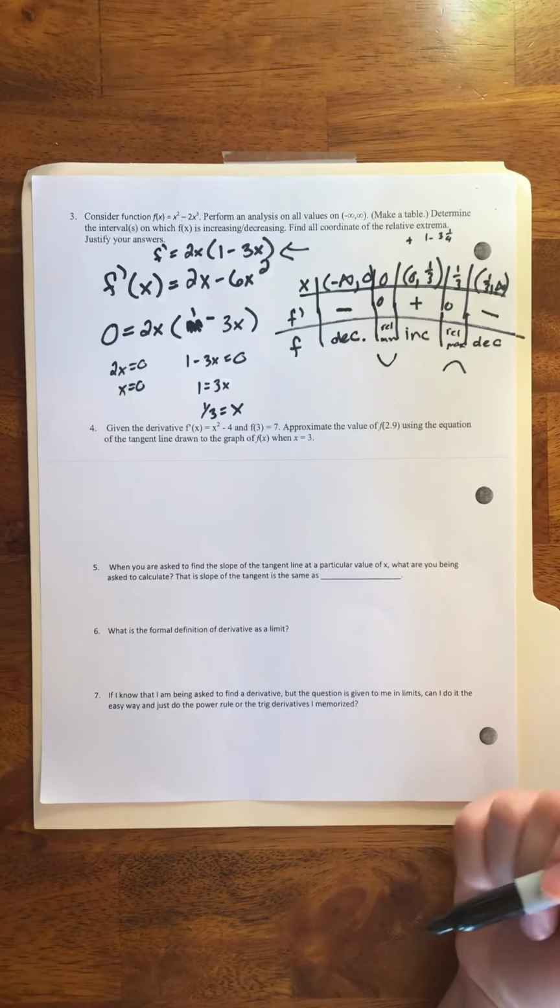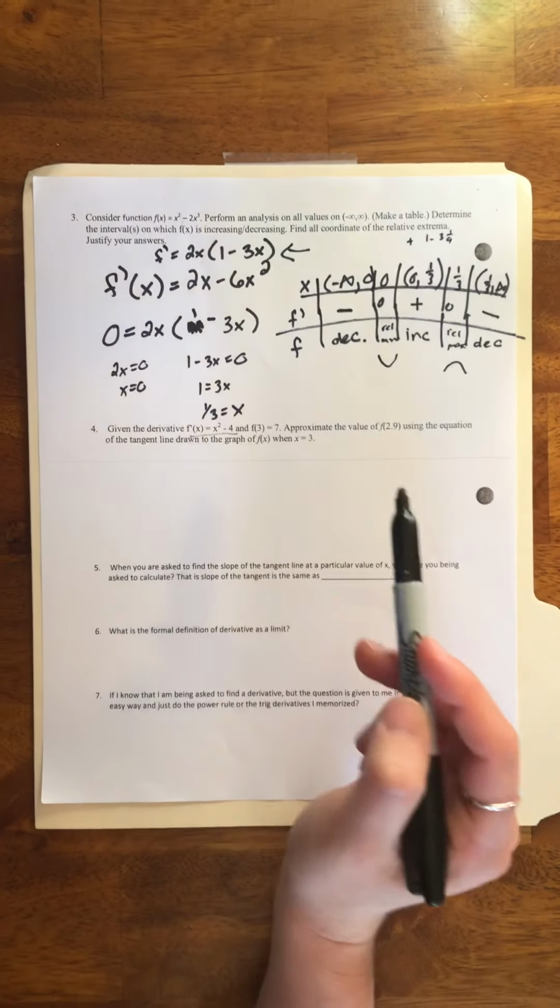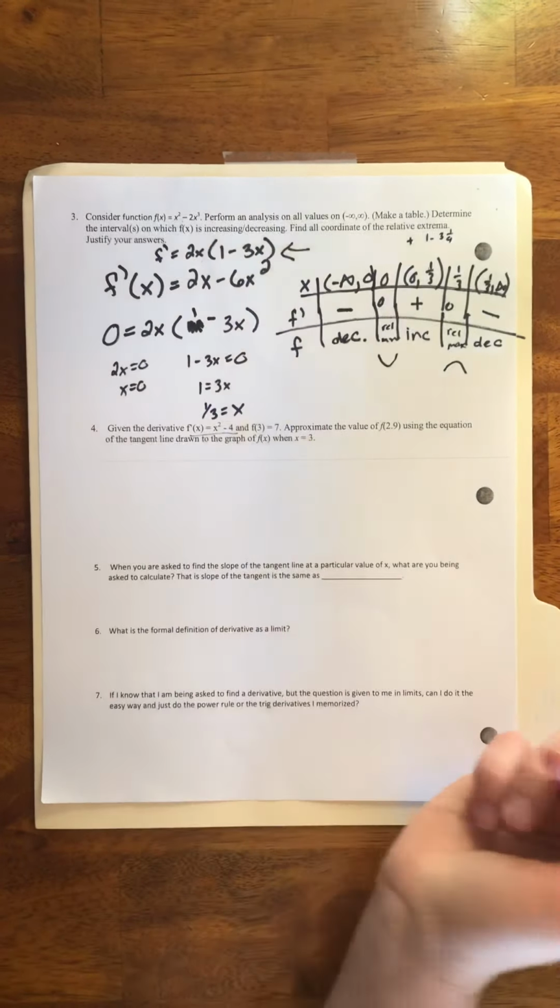If I keep going, number 4, in which I want to, because who would want to stop calculus? We've got this derivative. Caleb laughed about that. That's not funny.